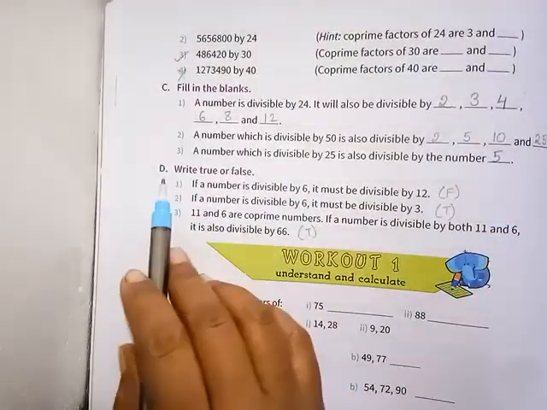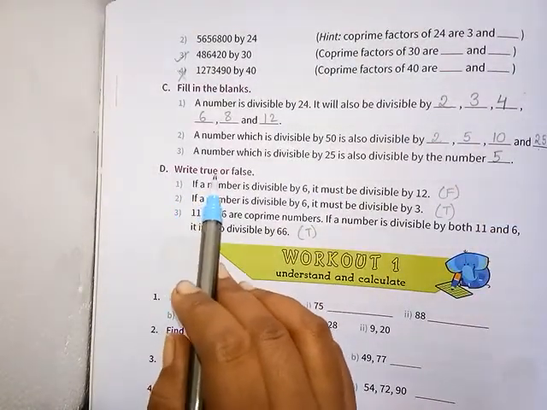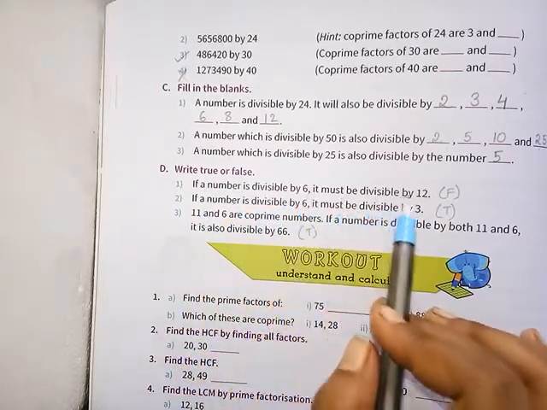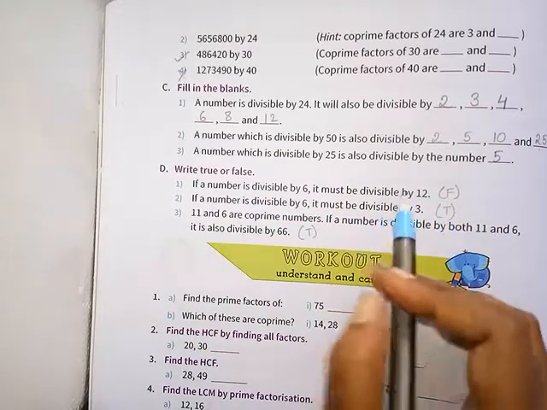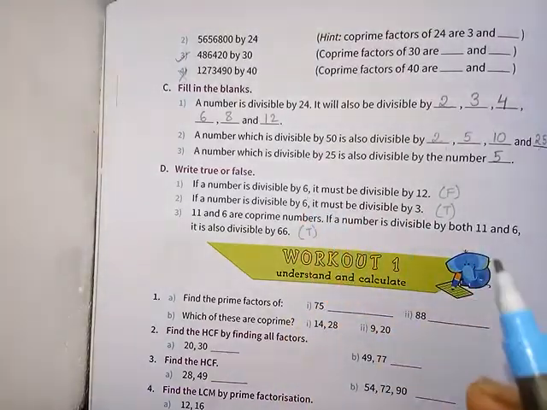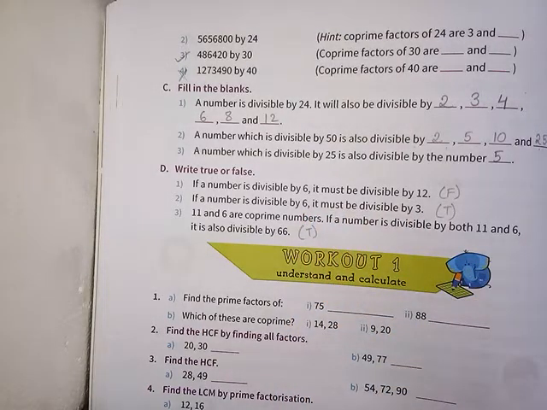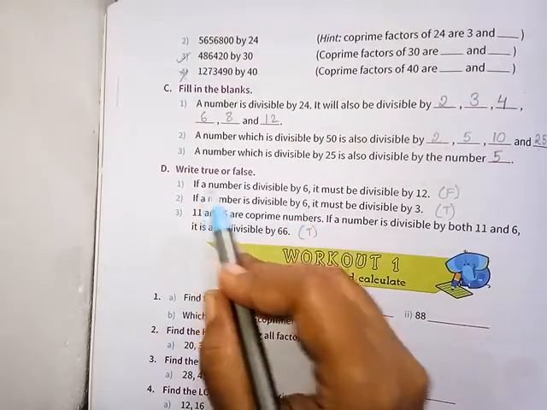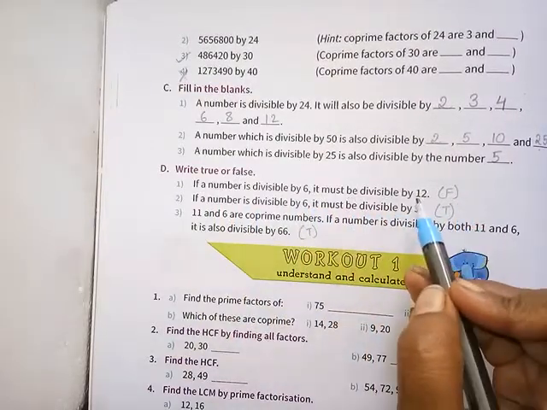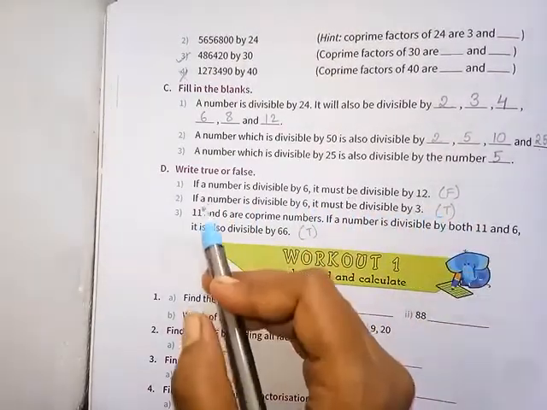Question number D. Write true or false. If a number is divisible by 6, it must be divisible by 12. It is false because 12 is not a factor of 6. 12 is a multiple of 6. The number which is divisible by 6 may be divisible by 12 or may not be divisible by 12. We can't tell this one. So it is false because 12 is a multiple of 6.